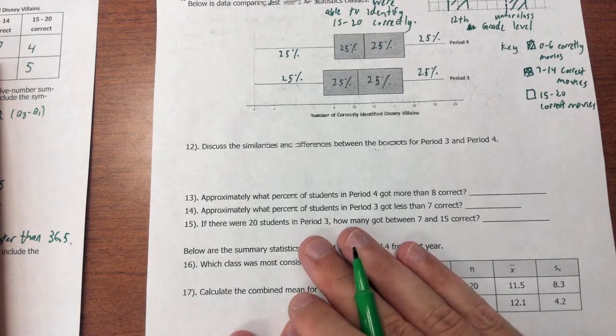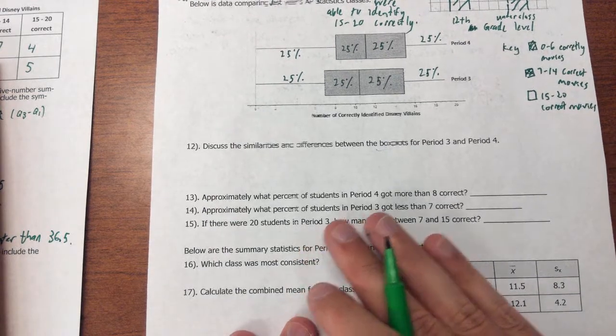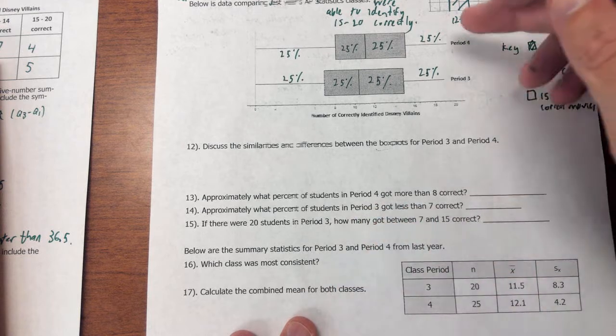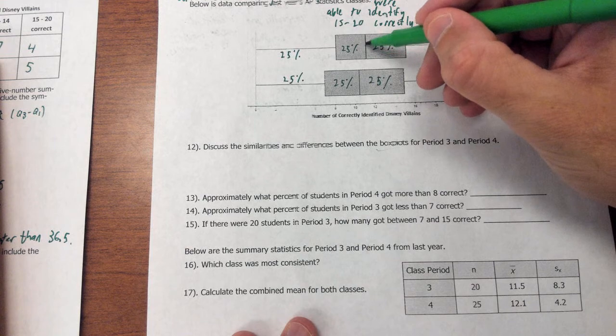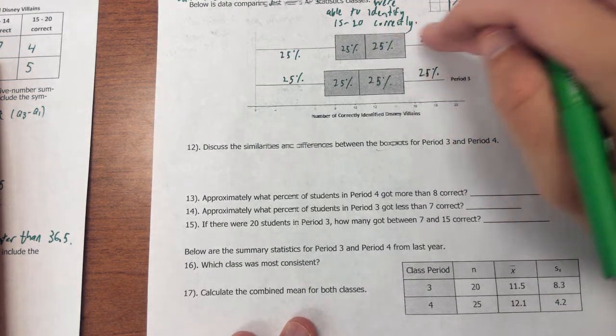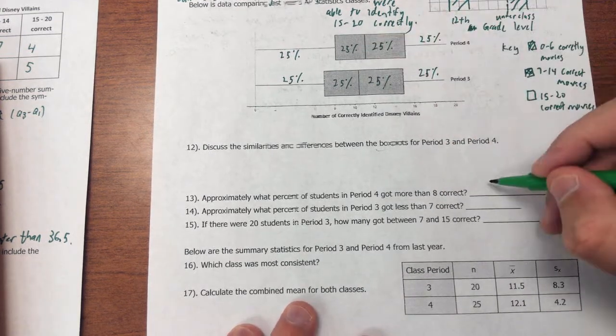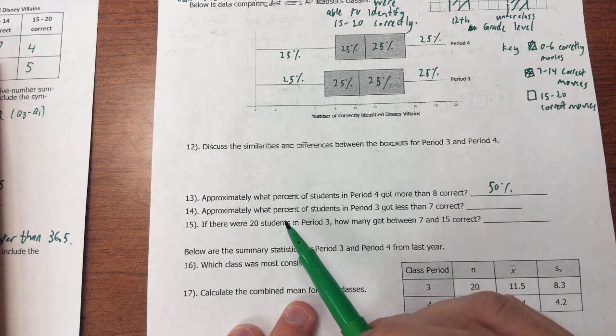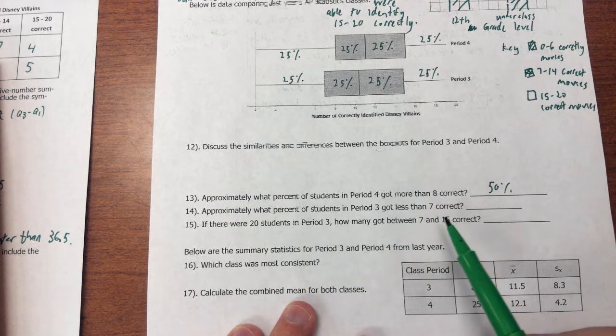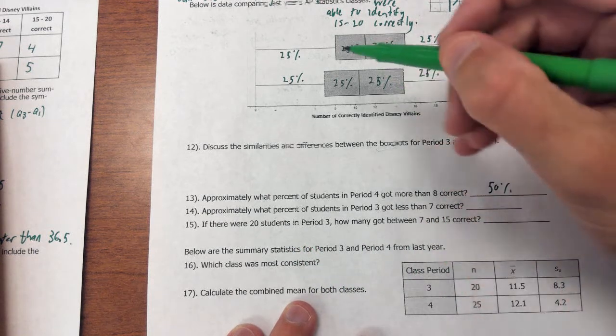So approximately what percent of students in period 4 got more than 8 correct? So we're looking at period 4. Hey, 8 correct is my median, so more than that would be up here. 25 plus 25 would give me my 50%. Approximately what percent of students in period 3 got less than 7 correct?